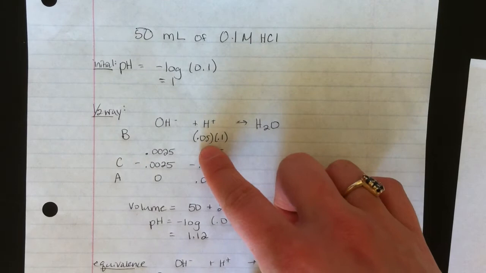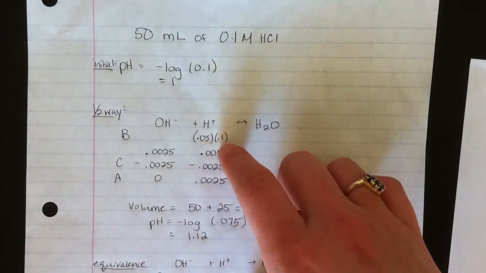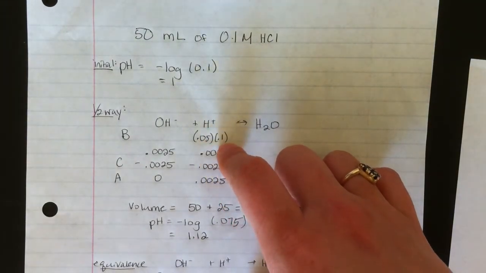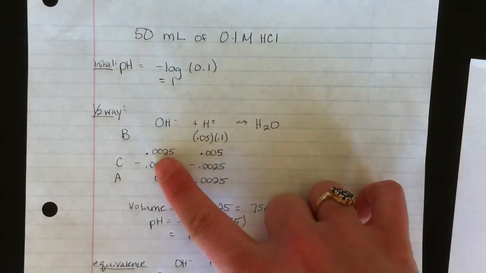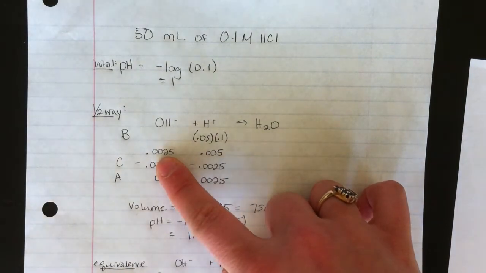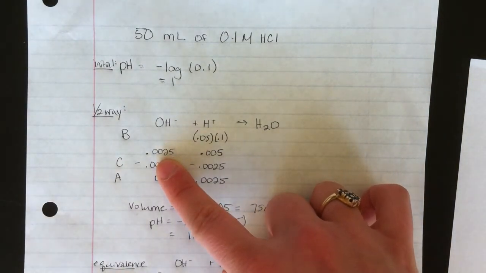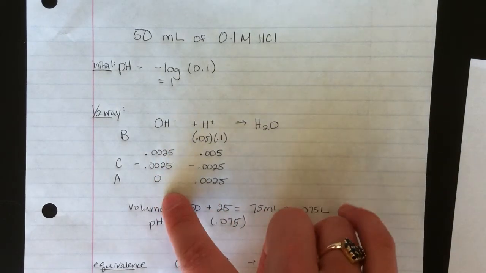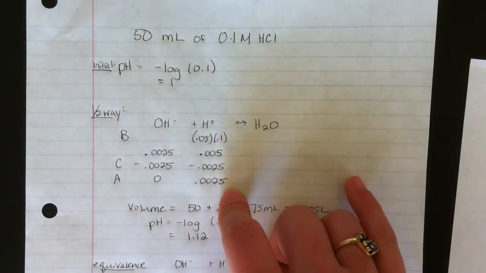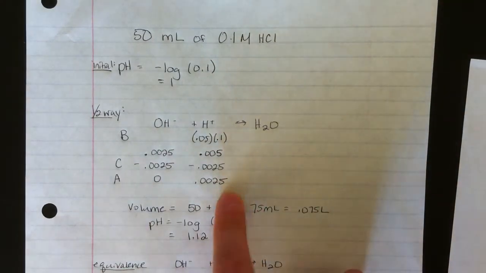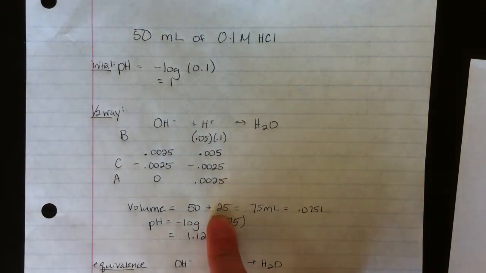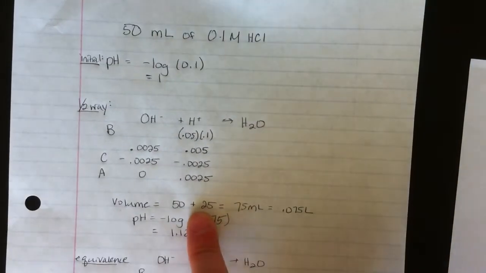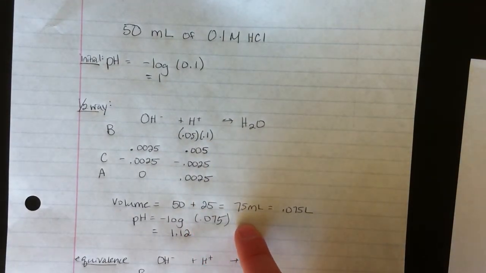Halfway, I took 0.05 liters, which is 50 milliliters, times the molarity to get 0.005 moles. So halfway, I would have used half as much hydroxide, so 0.0025. And so all the hydroxide gets reacted, and I'm just left with the H+. And then I have to figure out the total volume. So I had 50 milliliters, and to get halfway, I needed 25 milliliters of hydroxide to be added. So that's where the 25 came from. So my total volume is 75.